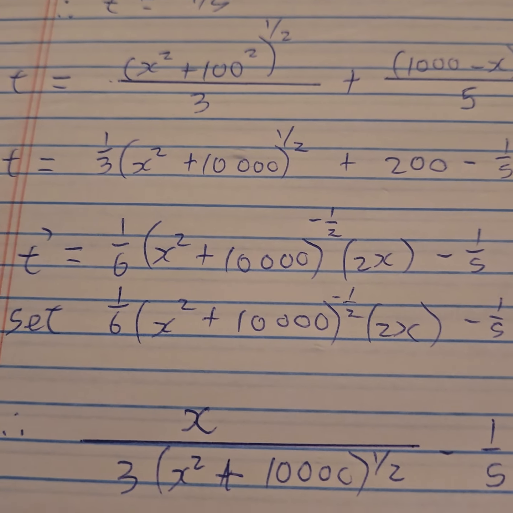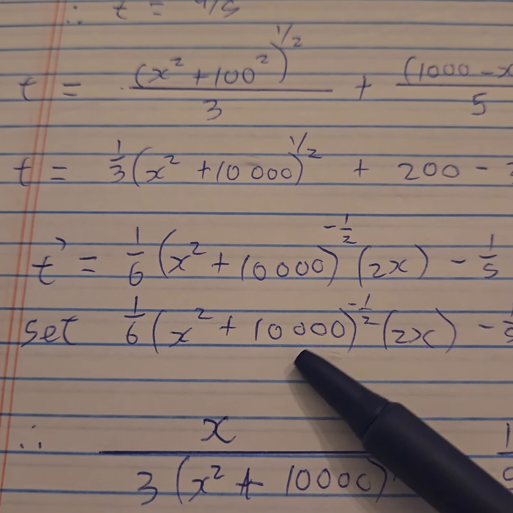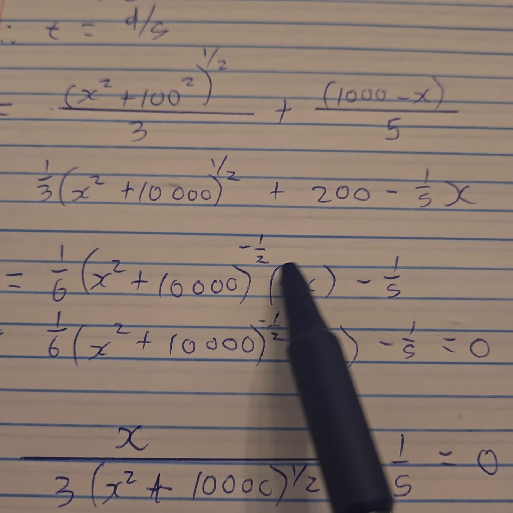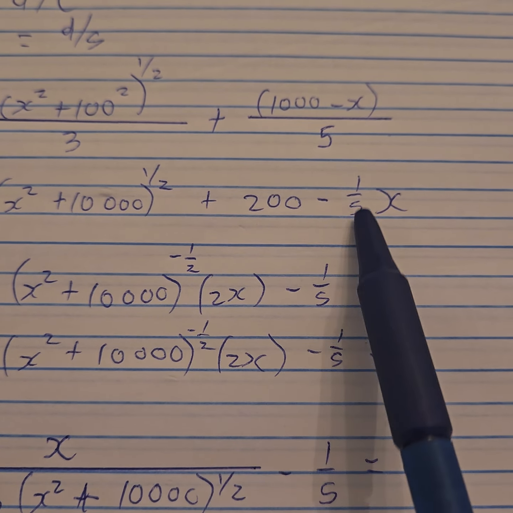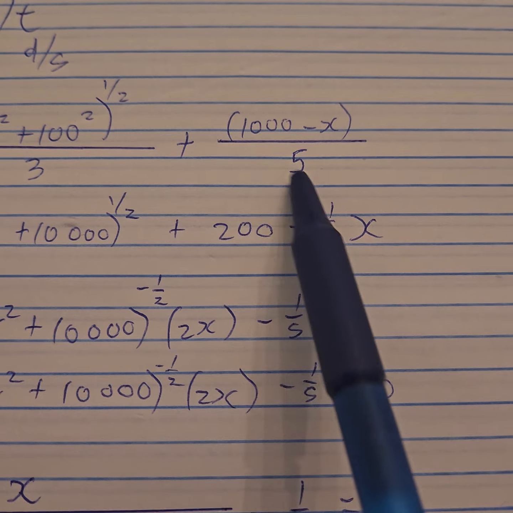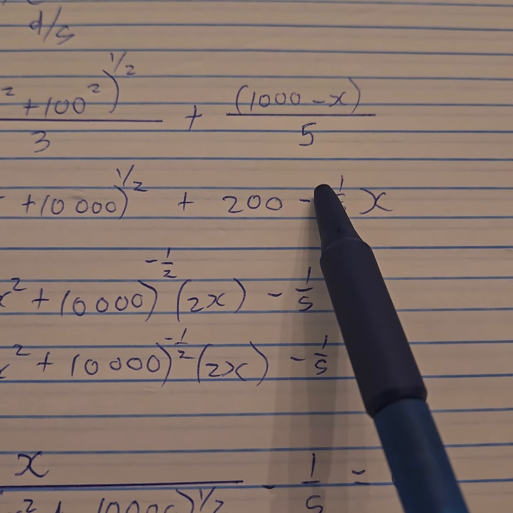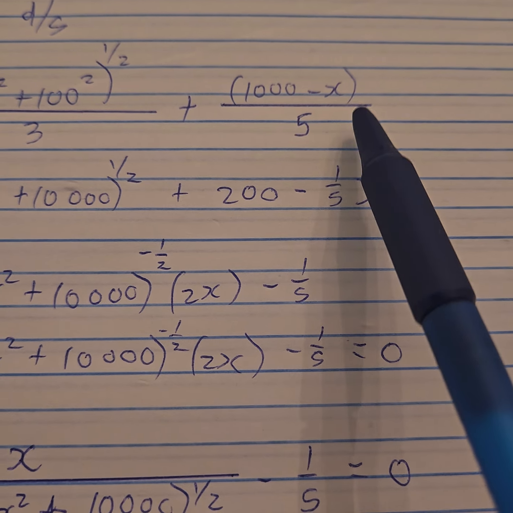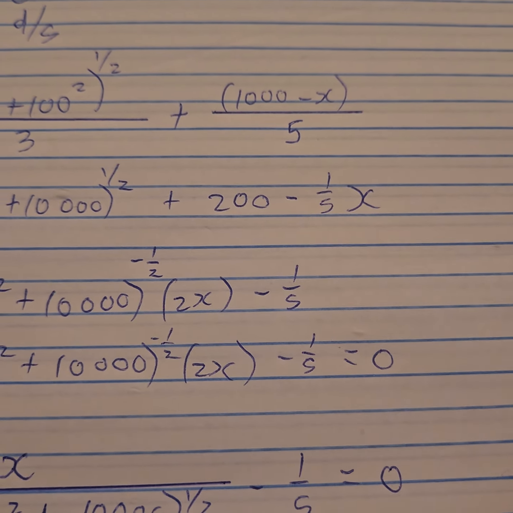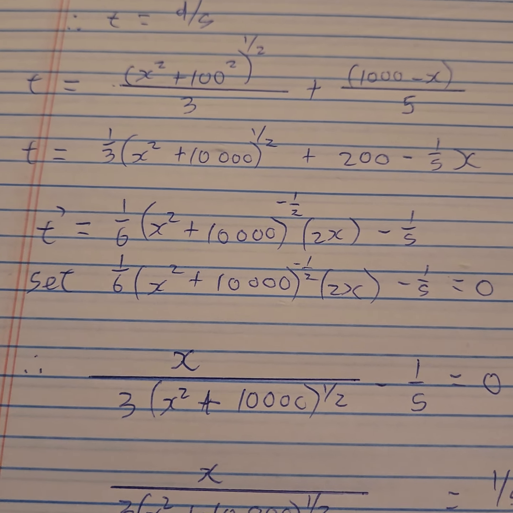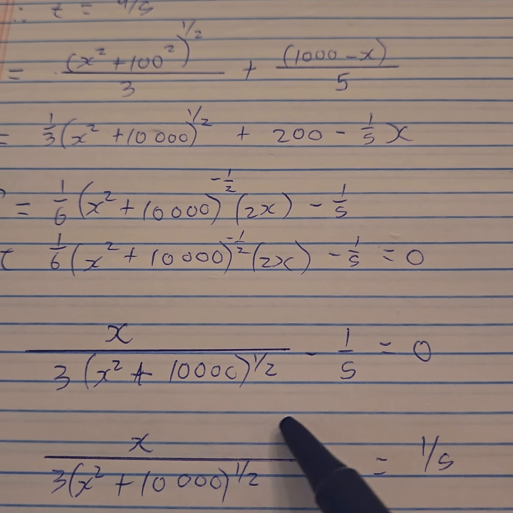Now I will come back to this question. We do the derivative to find the minimum. We bring that half down, subtract a half, times 2x, that's chain rule. 1,000 over 5 is 200. When we do the derivative, it disappears. Minus x over 5 is minus a fifth x. The derivative is minus 1/5. That's the derivative. Set it equal to 0.